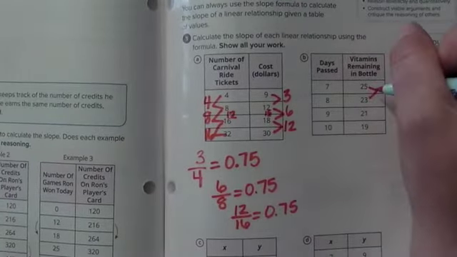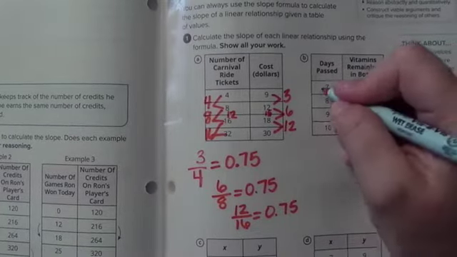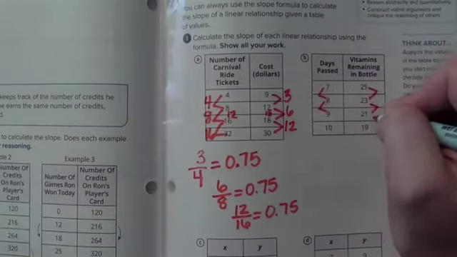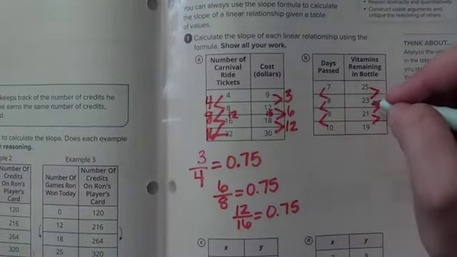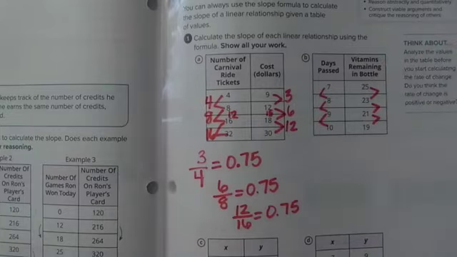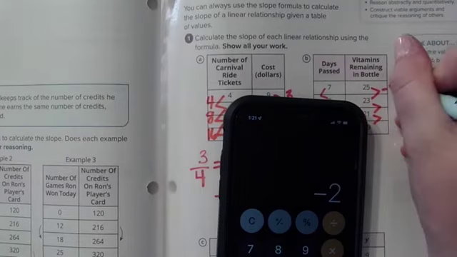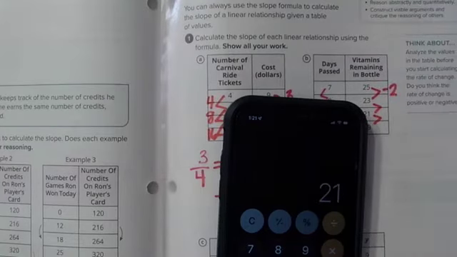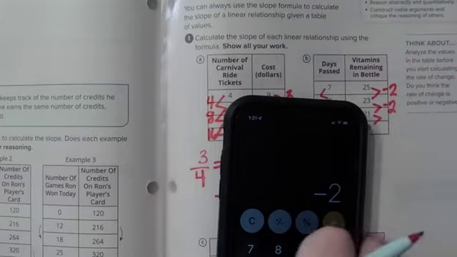Now we're going to do one on this side, and then we will go to the next thing. Again, I'm just drawing all my little triangles. We're going to do the second number minus the first. 23 minus 25 is negative 2. 21 minus 23 is negative 2. Do you notice how this one says negative?